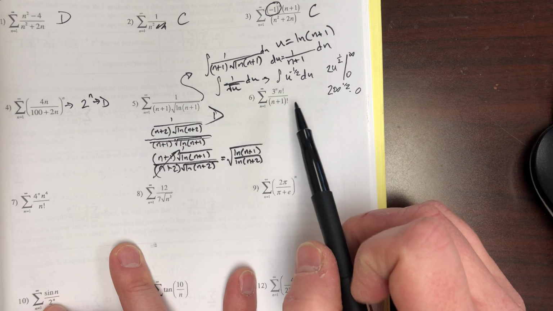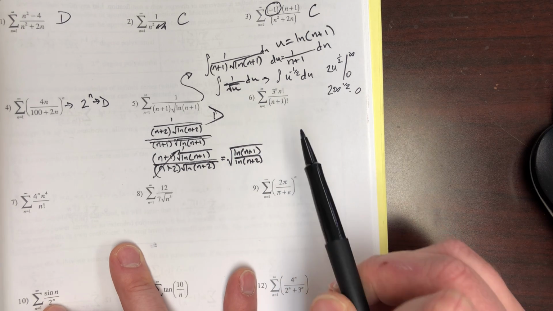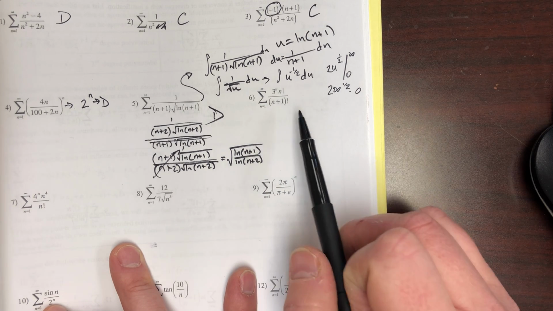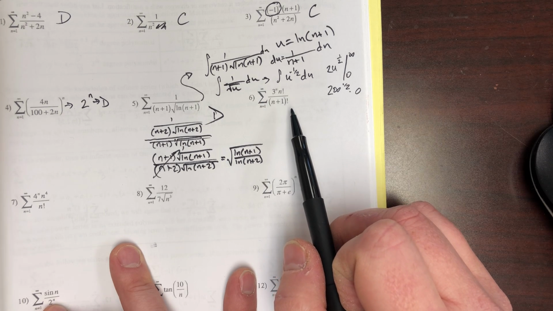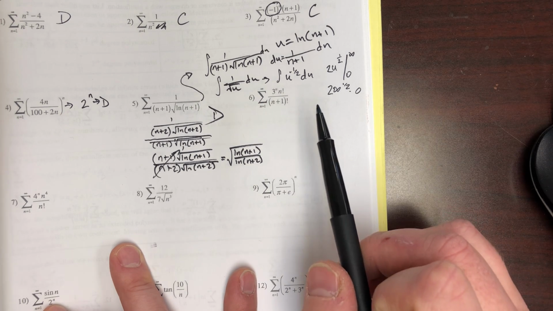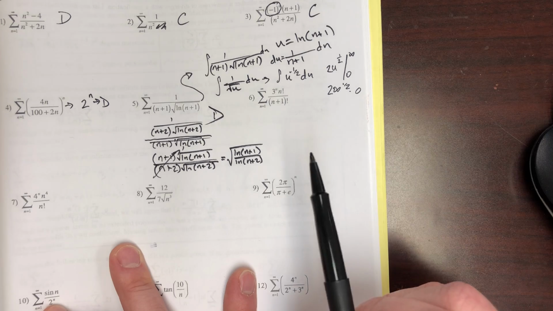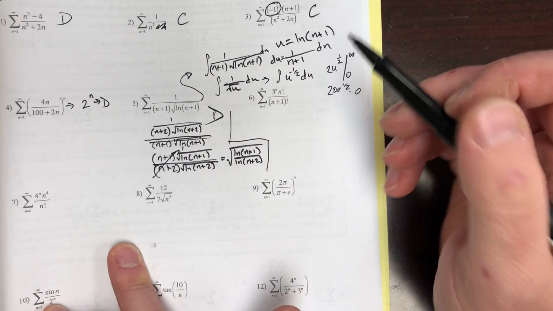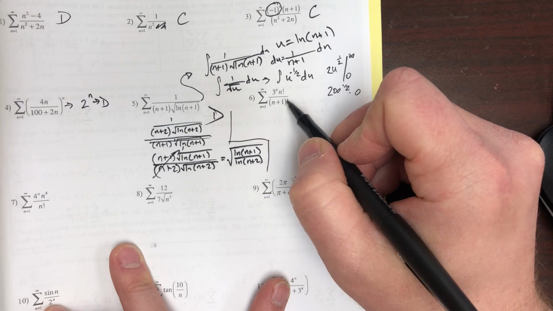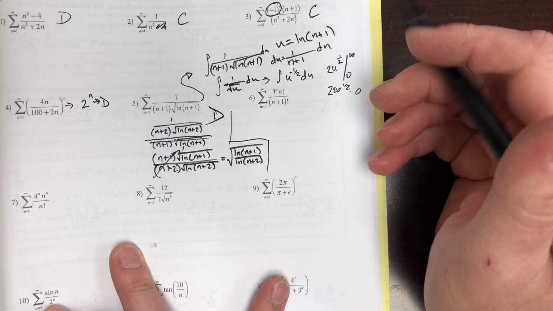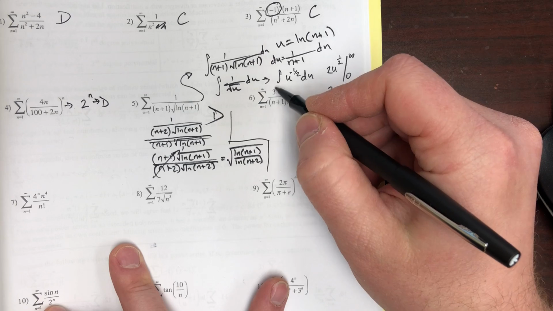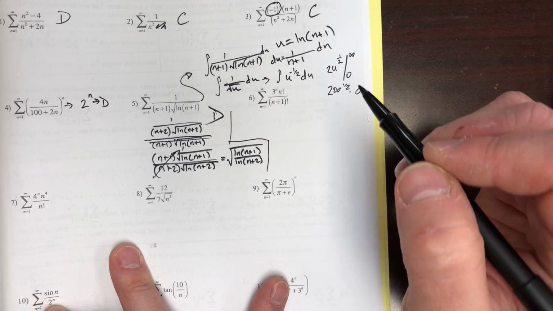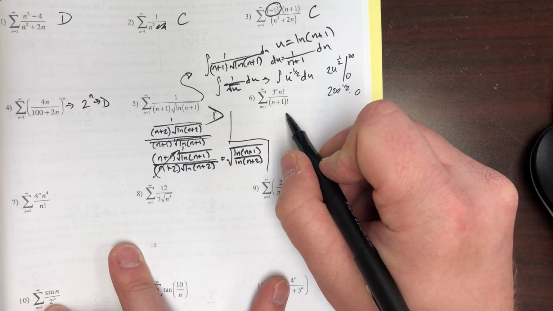All right, 6. 6 is a great example for us to do. Wait, no, 6 diverges, right? So before I even do the ratio test, I know 6 diverges. Why? Let's talk about it. We got n factorial over n plus 1 factorial. Like, that's close, and then the top's got an extra 3 to the n. So I'm feeling this diverges, but let me just double check.